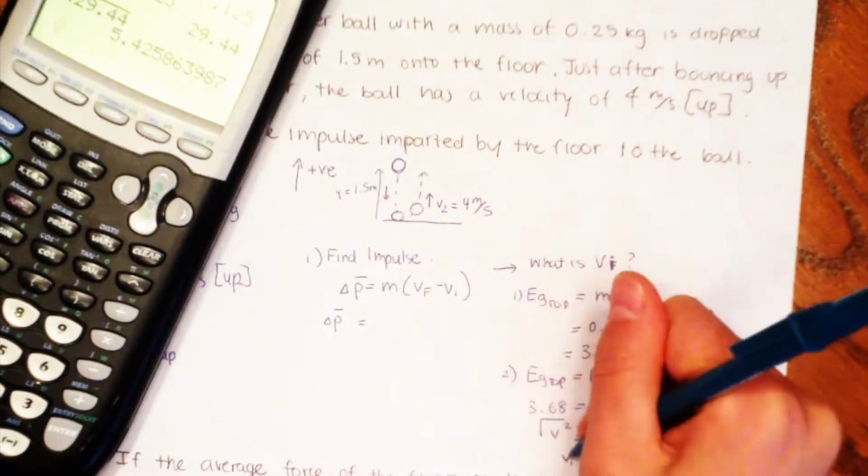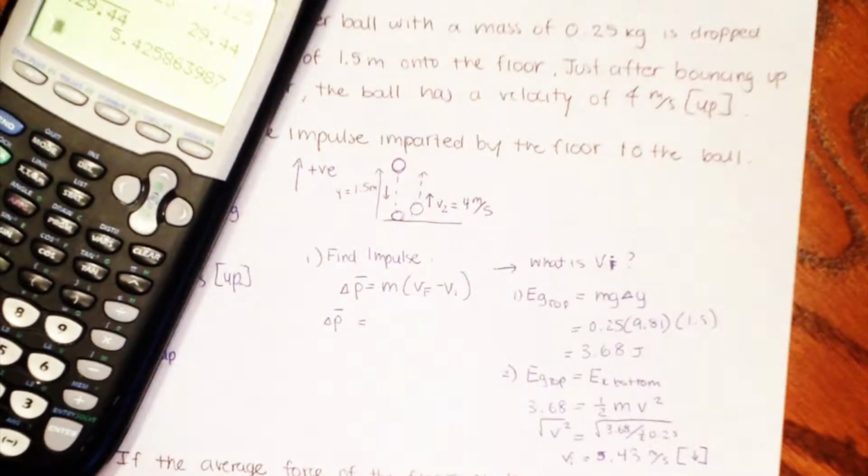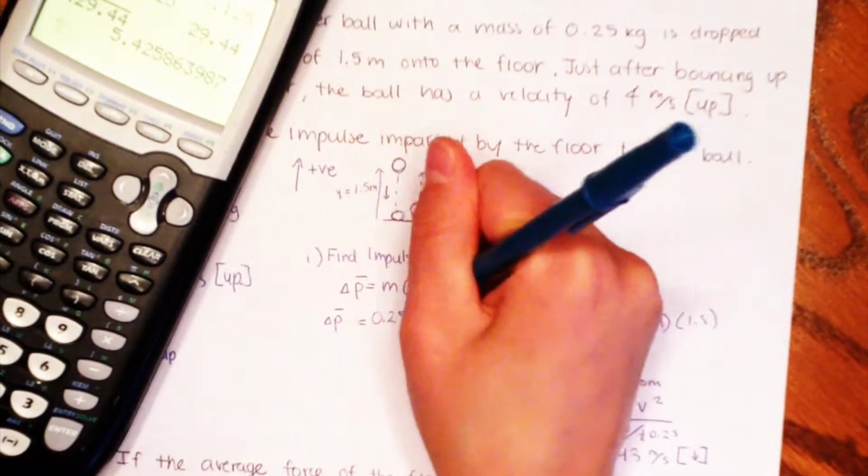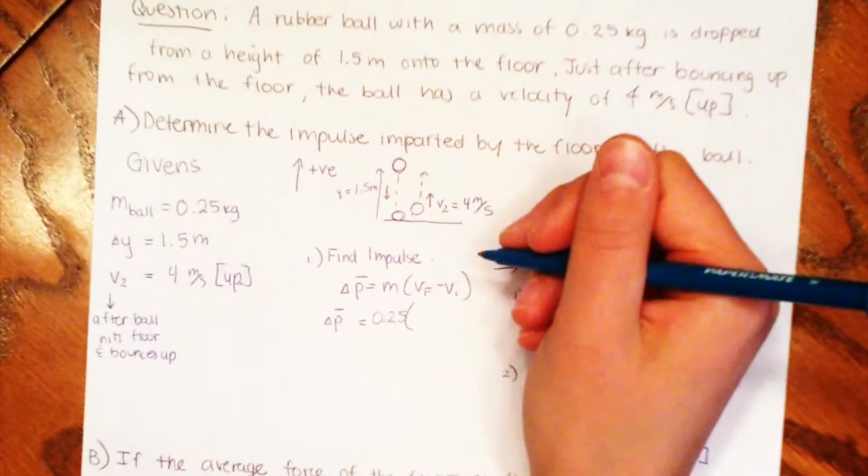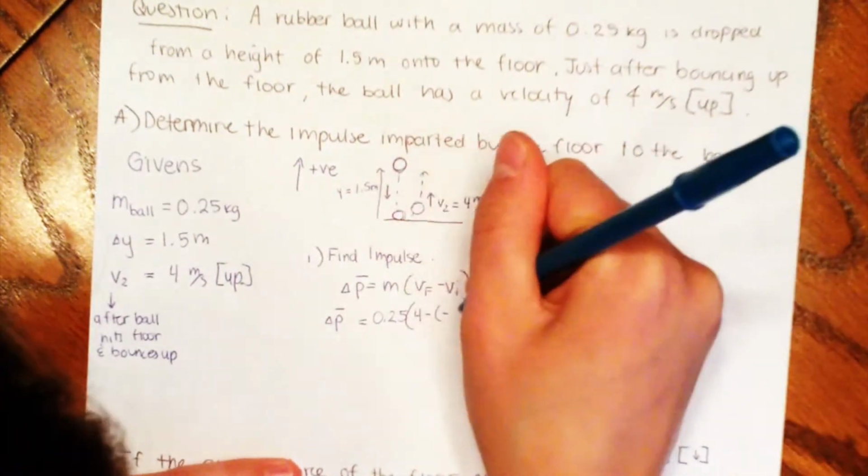Now that we have all the variables for our impulse equation, we just sub in the mass, the final velocity, and the initial velocity, and solve.